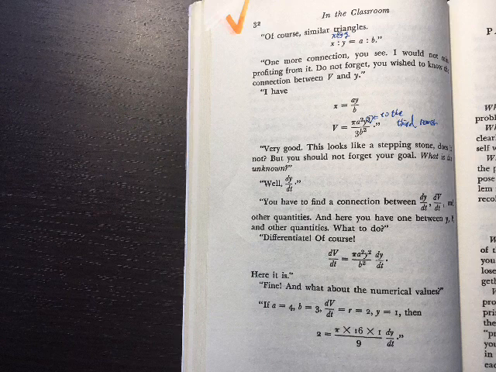Correct. Now what about x? Is that independent of y? No. When the depth of the water y increases, the radius of the free surface x increases too. Thus, there is a connection.